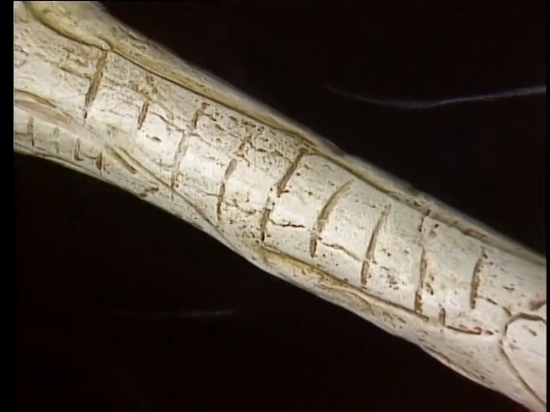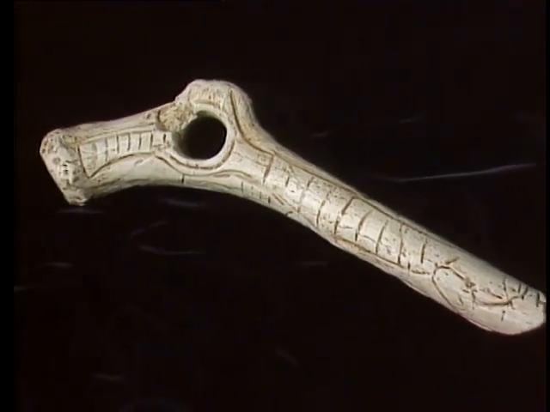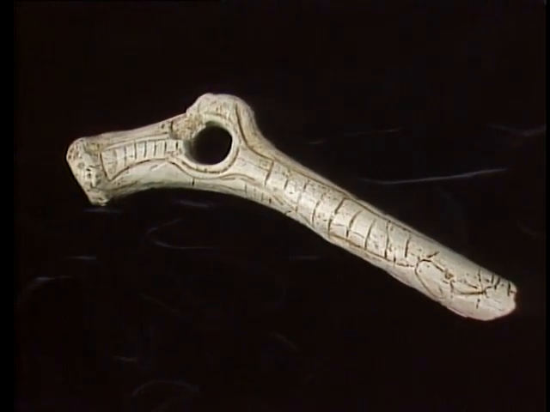Imagination has also been a key ingredient in the development of mathematics. Measuring the success of the hunt by making scratches on a piece of bone, the first form of counting, was a wildly creative concept in its own time.